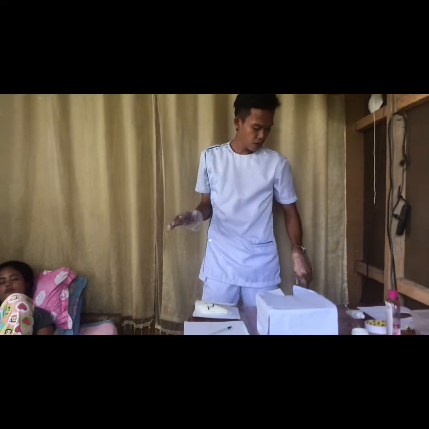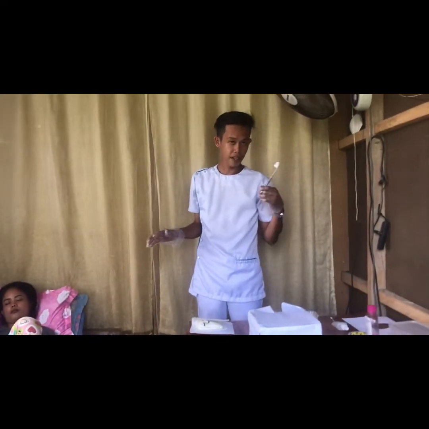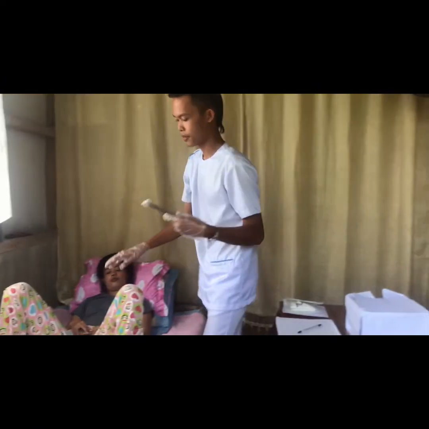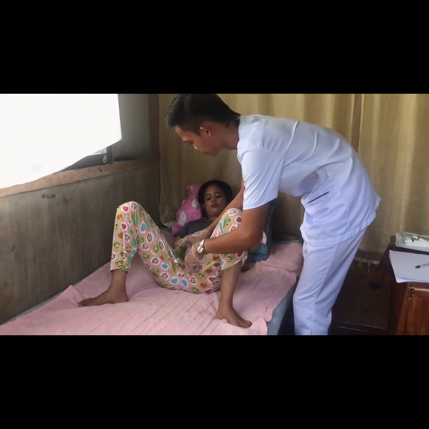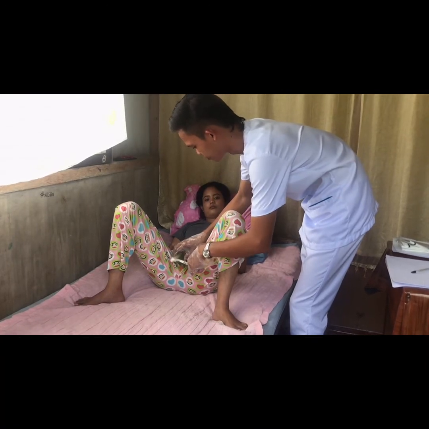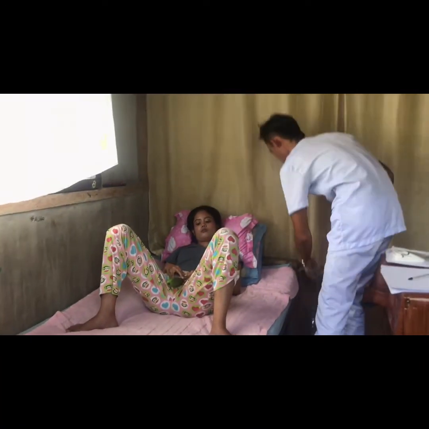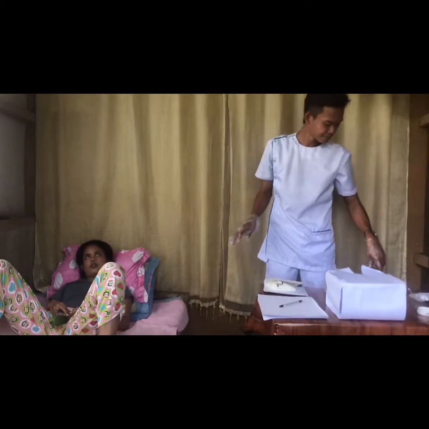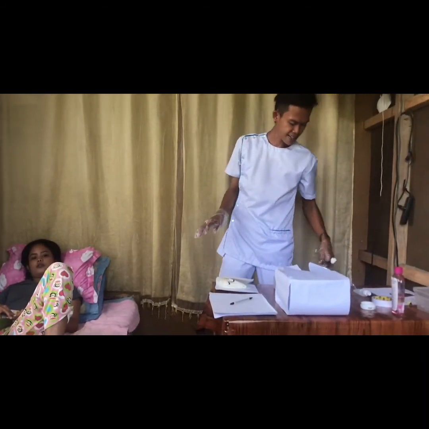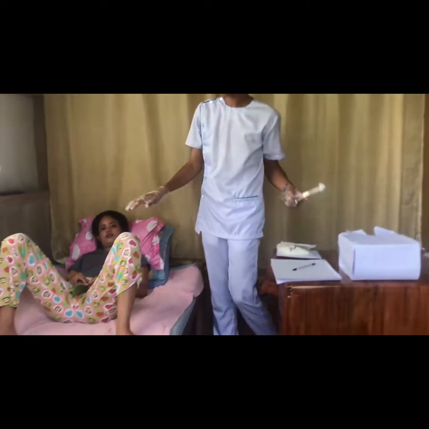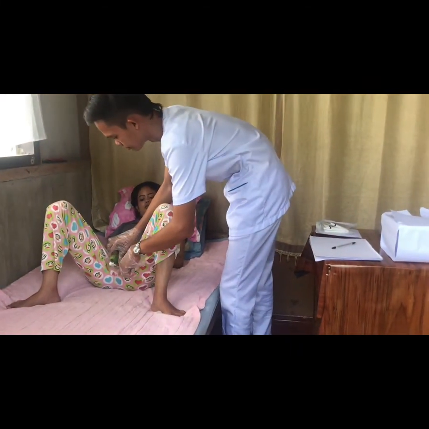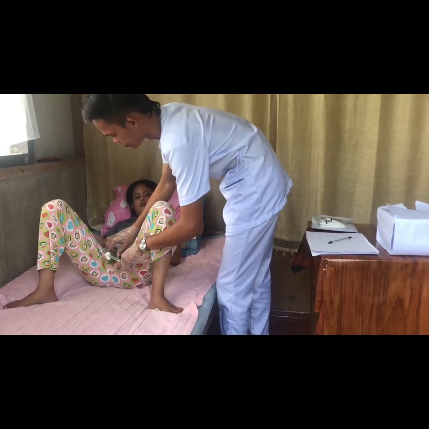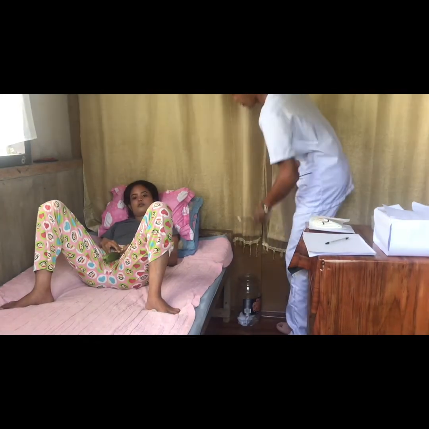So for the second time, we're going to do the same. Take the cotton ball, soak it with disinfectant solution, and clean the penis of the patient. Are you okay, sir? Yes. How's it going? I'm fine. Okay. So for the last cotton ball, we're going to do the same. I'm going to dispose of this.